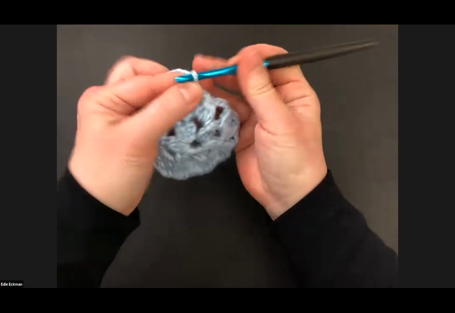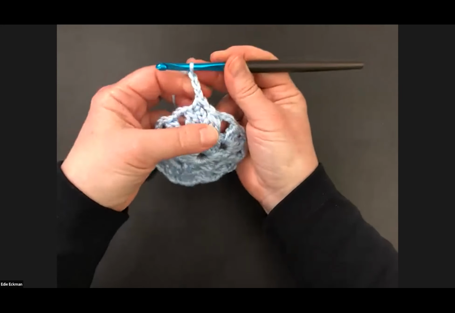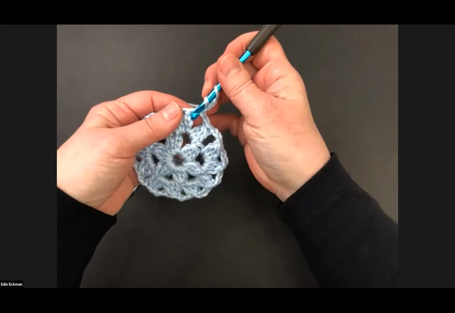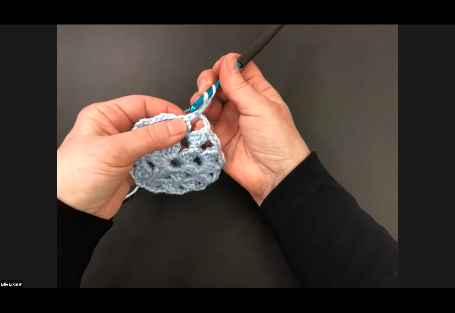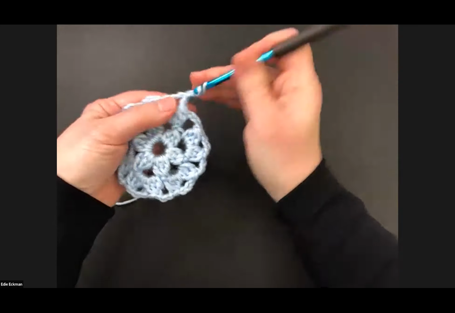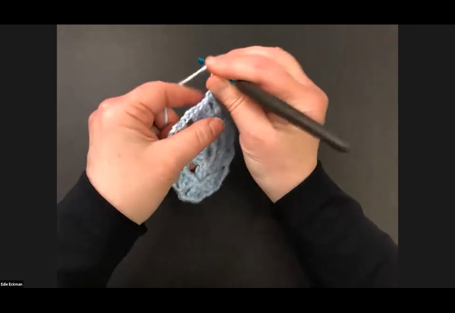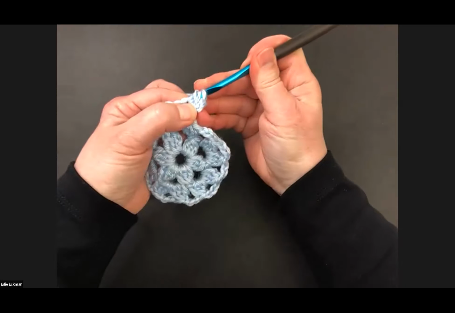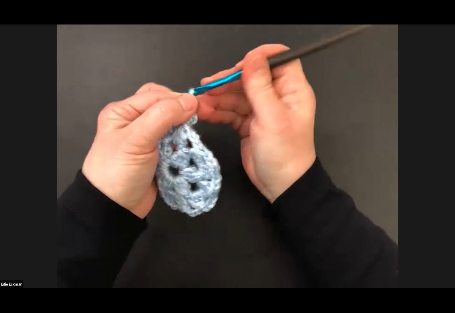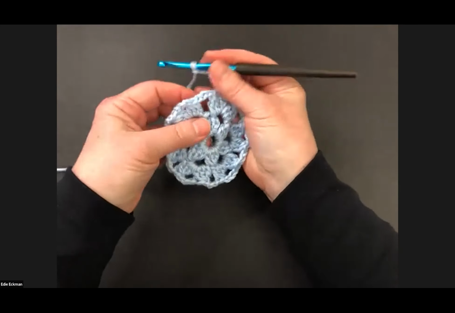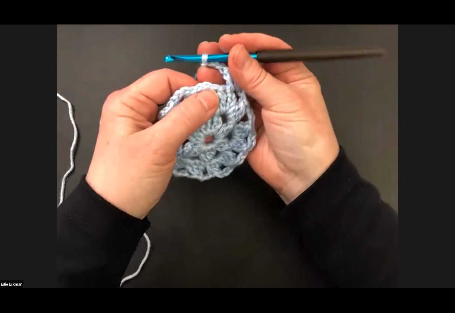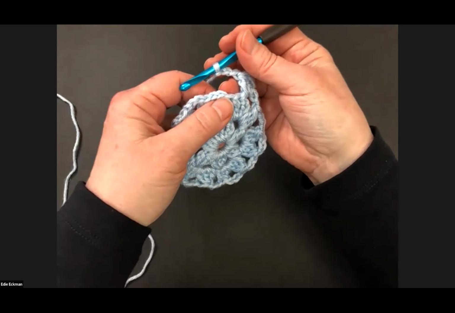So chain 3, which brings me up to the beginning of the next round, and I'm going to put the double crochet 2 together right there in that same space. Do you see that the half double crochet and the chain 1 created a space? So I'm going to do that. 2 double crochets, then chain 3, and in the next space, I have to look at my chart here.